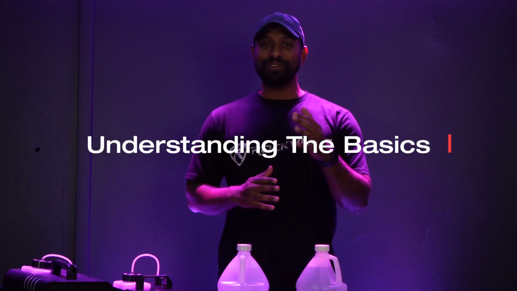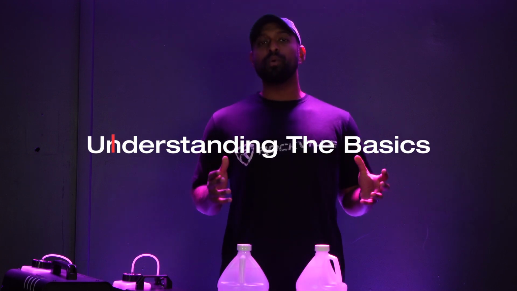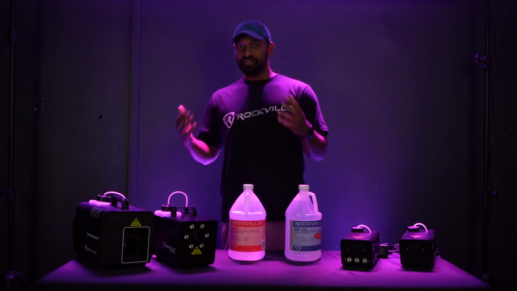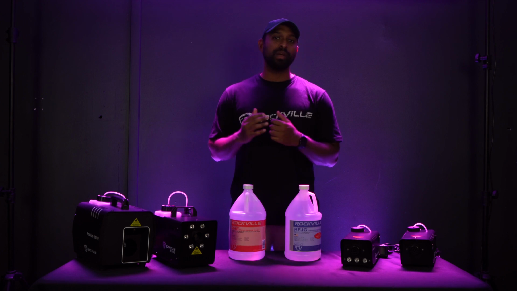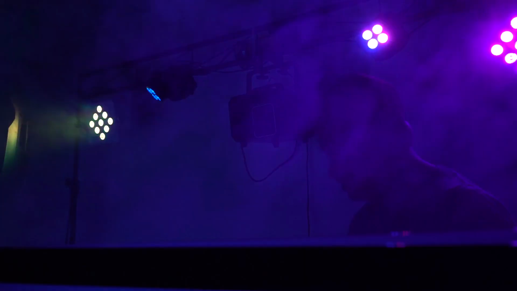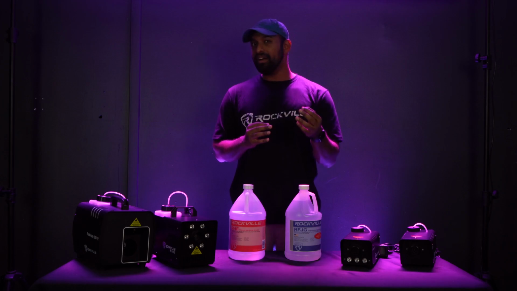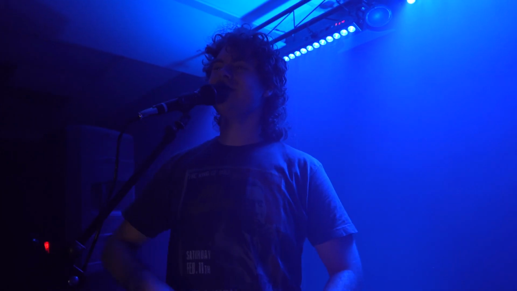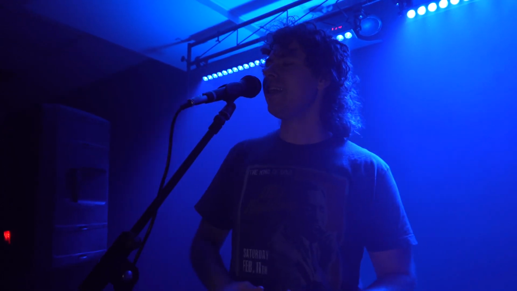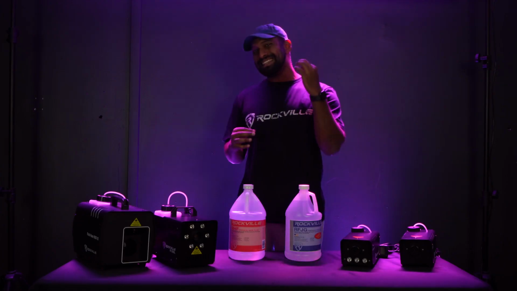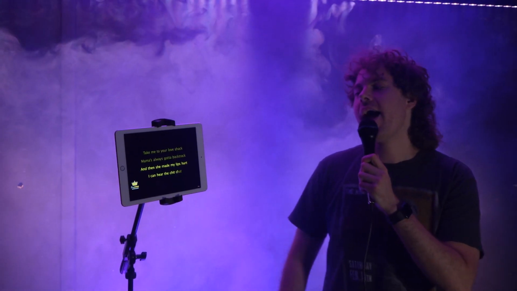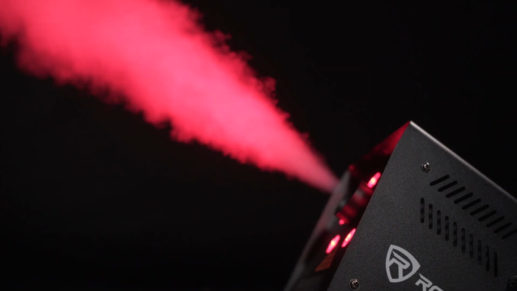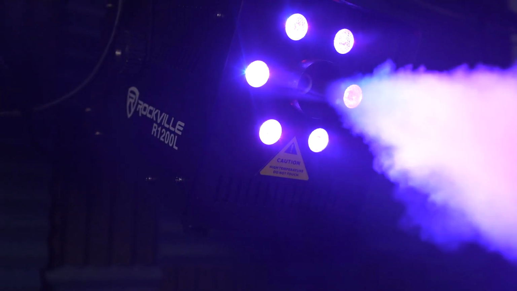So first, let me help you understand the basics. Before you go and pick one of these machines, you're going to want a clear understanding of what haze and fog machines do. Both of them create an atmospheric effect, but there are significant differences in the way they work. Haze machines produce a fine mist of tiny particles suspended in the air. These particles are extremely small, creating a subtle and even effect that enhances lighting and adds depth to your space. Fog machines, on the other hand, emit a denser and more opaque cloud of larger water droplets. This creates a more mysterious and dramatic atmosphere.